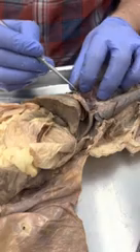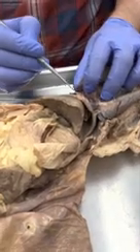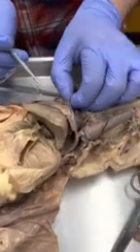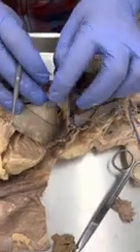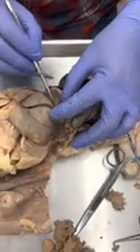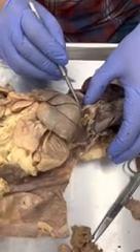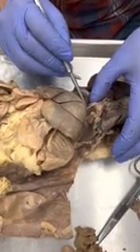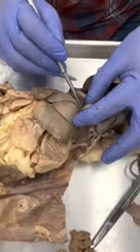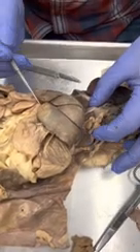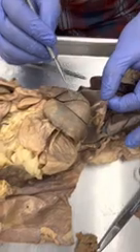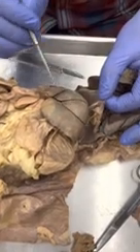Okay. So this right here is the diaphragm, and if I pull the diaphragm right there, you can see that membrane right there, and that's the falciform ligament. I mentioned that when we were looking at the model, but it's easier to see on the cat. That falciform ligament is essentially where the divider is between the left side of the liver and the right side.